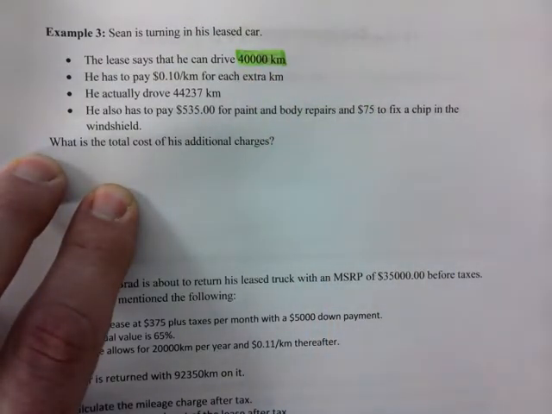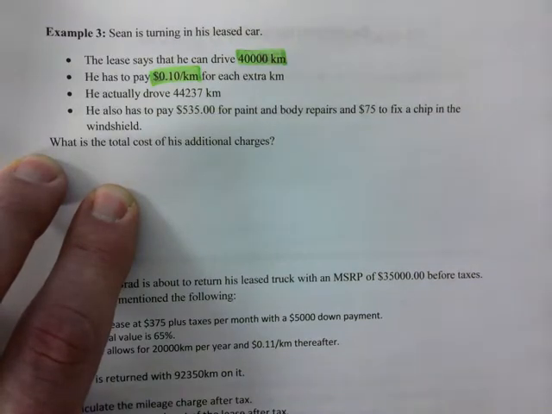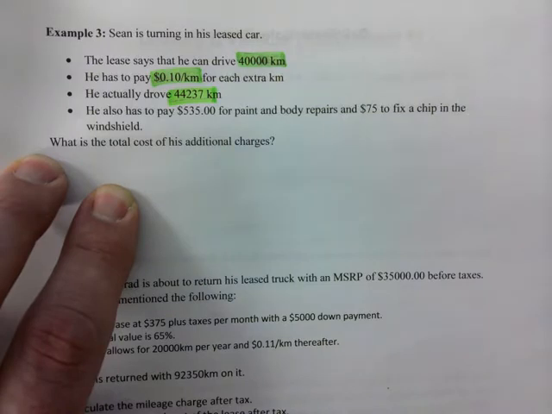So that's how much you're allowed to drive. You pay 10 cents per kilometer if you go over. He actually drove 44,237 kilometers. Watch this. This is new.